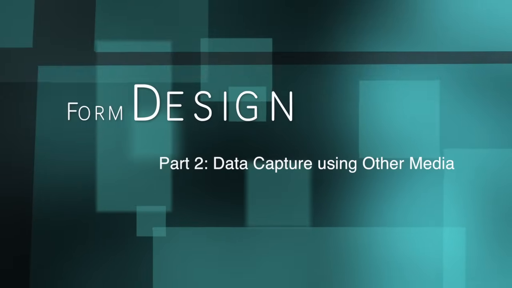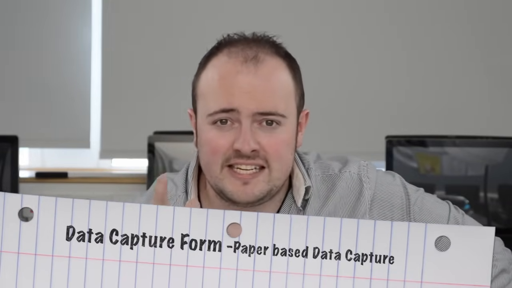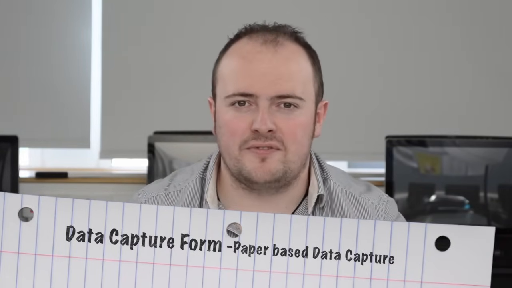Okay, so take a deep breath. We're about to delve into the world of the olden times. Jump into my DeLorean as we start the flux capacitor for the giddy days of yore, when they collected information from people on paper. So I'm being sarcastic. We still need to sometimes collect data on paper. It's called a data capture form.